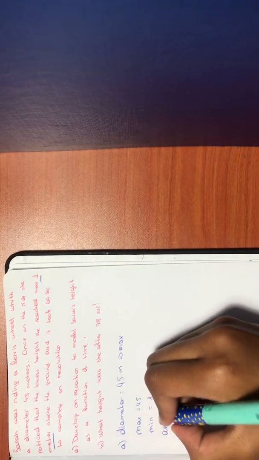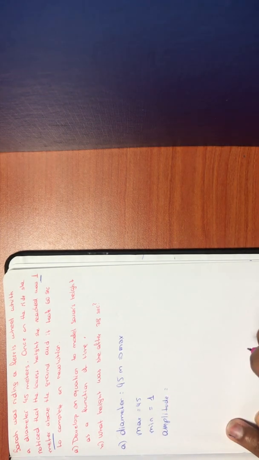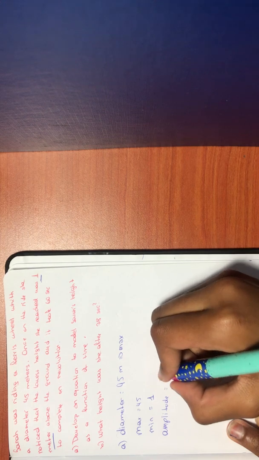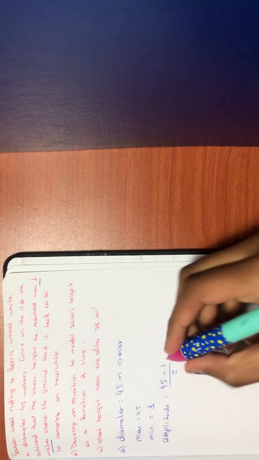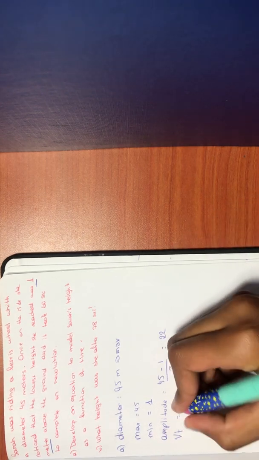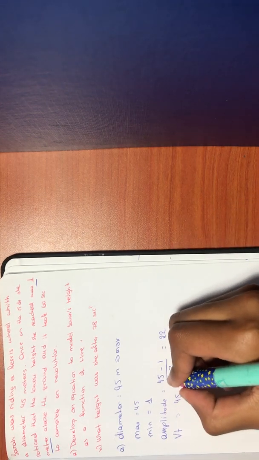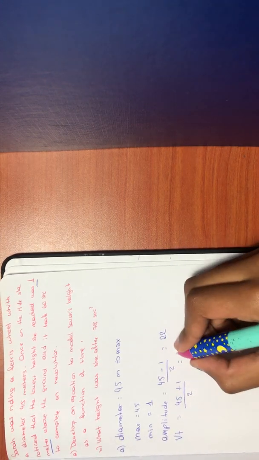My amplitude is going to be max minus min divided by 2, which is 45 minus 1 divided by 2, which is 22. And then my vertical translation is max plus min divided by 2, which is 45 plus 1 over 2, which is 23.